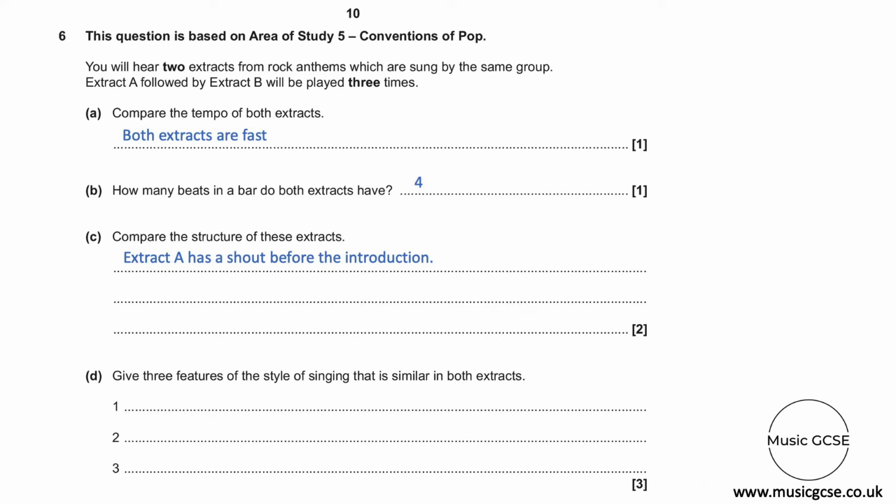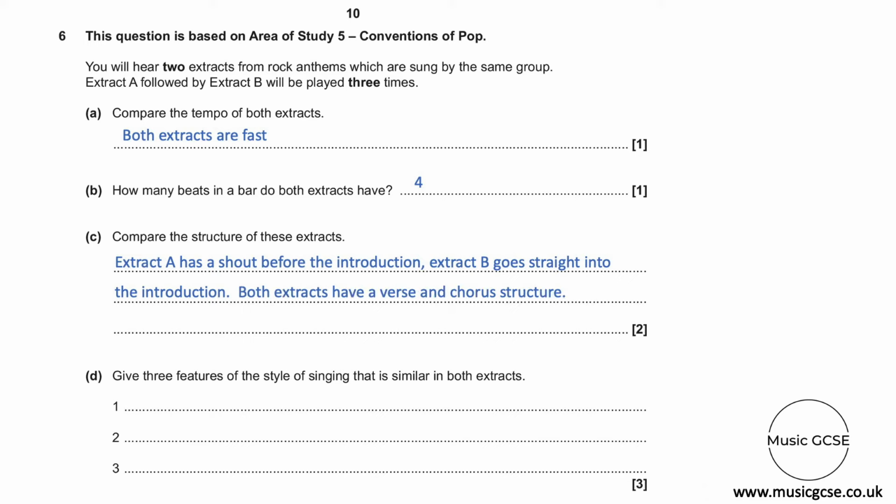So this is a better way of saying that. Extract A has a shout before the introduction, extract B goes straight into the introduction. That would definitely get me 1 mark because I've spoken about both extracts. To get a second mark, I'd need to make a second comparative statement. So I could say something like, both extracts have a verse and chorus structure. As long as I am making a comparative statement and what I'm saying can be heard in the extract, then you will get a mark for that question.